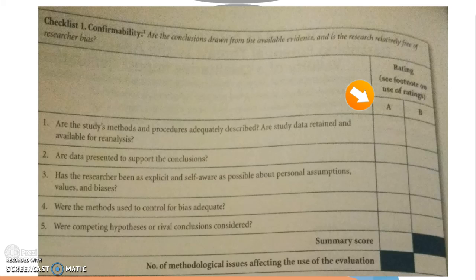There are 5 questions, and they basically ask what kind of rating you would give the researcher. Now, A is a huge red flag. If A gets checked off, it basically means that there is some kind of problem.